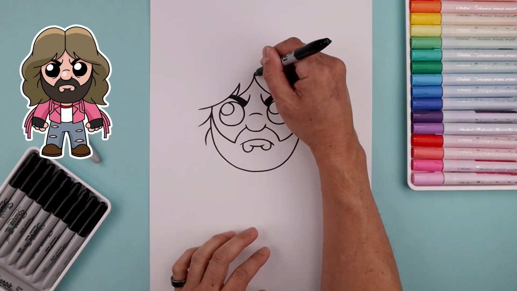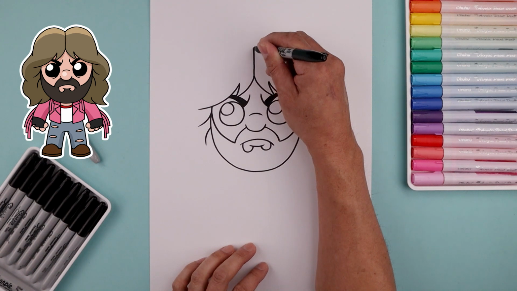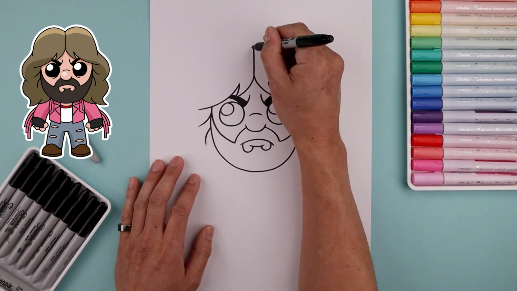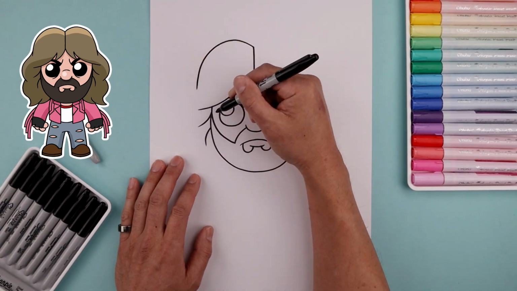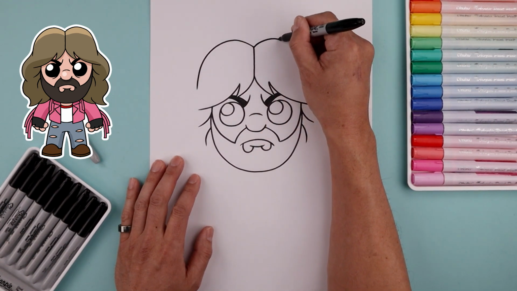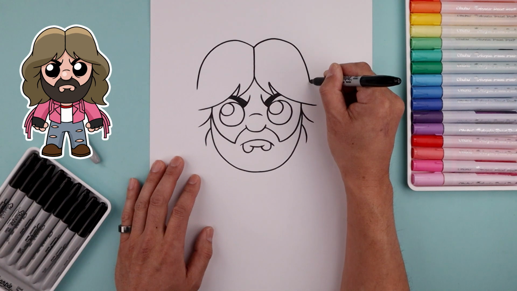Now we're going to go back up to the top. We're going to separate the head with a straight line going up. Now we're going to draw on the left side. Start by going up, come down, go back to the center and do the same thing on the right. Going up, and then bend that down.